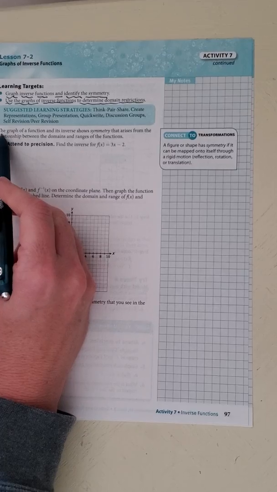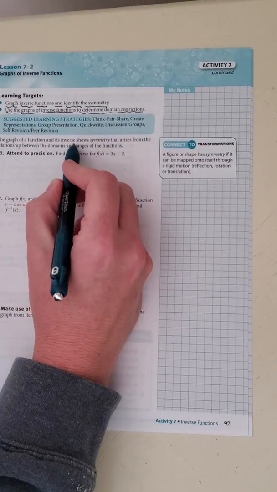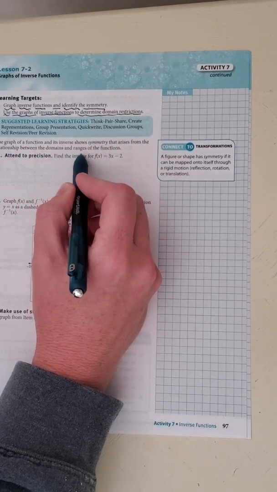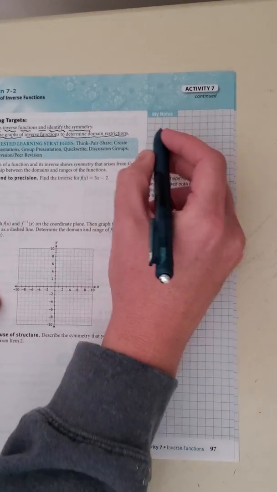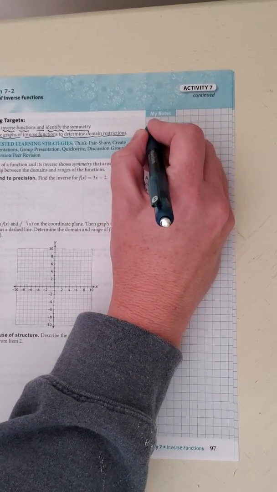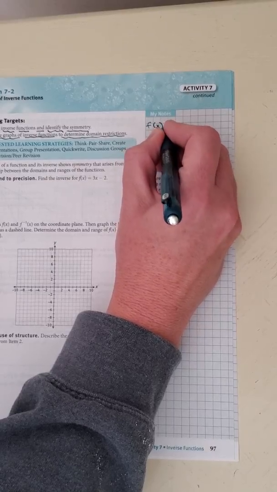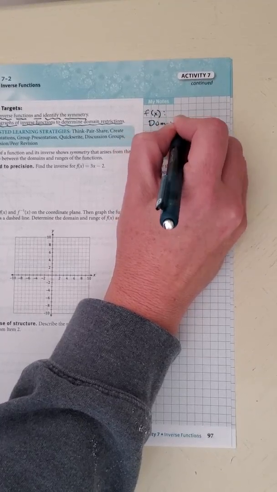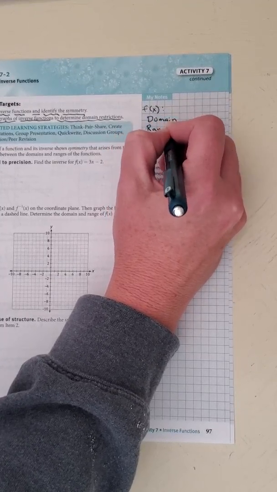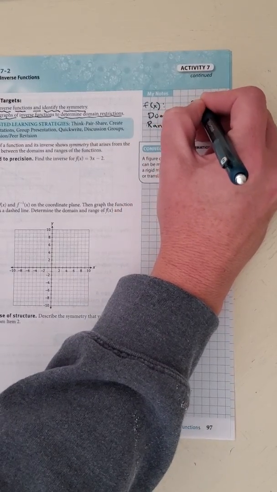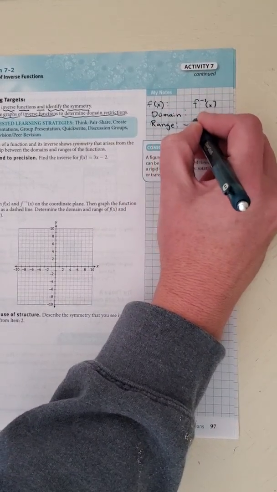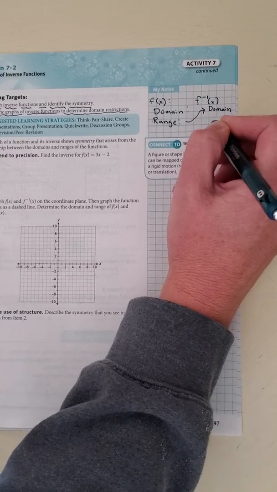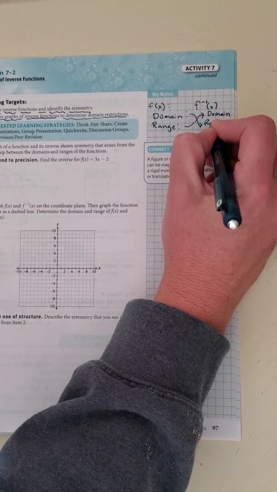The graph of a function and its inverse shows symmetry that arises from the relationship between the domains and the ranges of the functions. Recall that if two functions are inverses, if your original function f of x has a certain domain and a certain range, then for the inverse function f inverse x, the range will become the domain, and the domain will become the range.